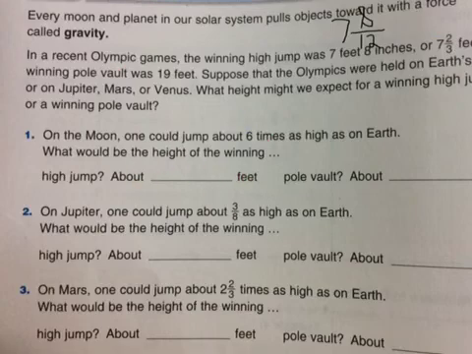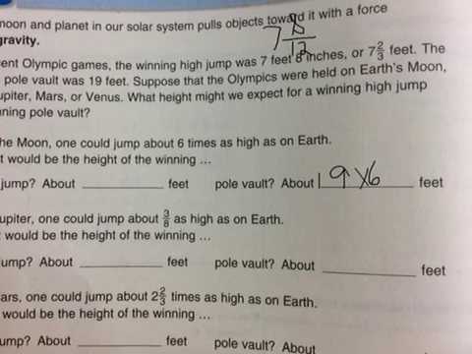Let's do pole vault just for fun. 19 times 6 would be, if it's 20 times 6, it would be 120. Minus 6 would be 114. Would it not? 19 times 6 would be 114 feet.